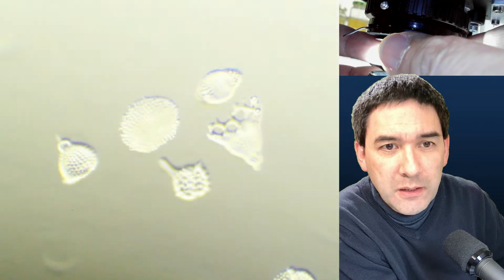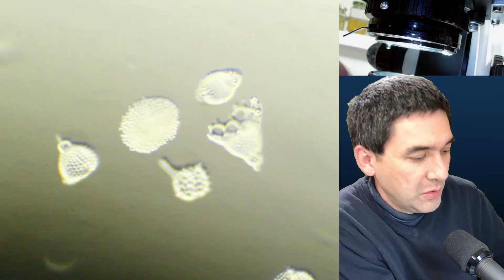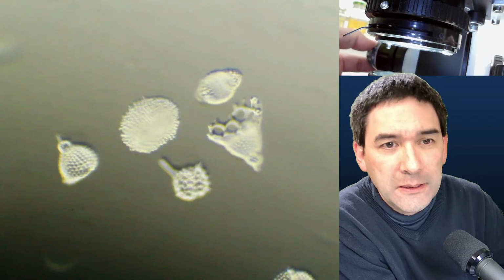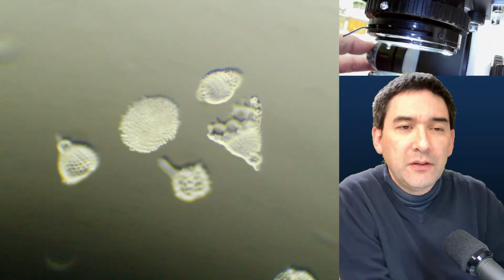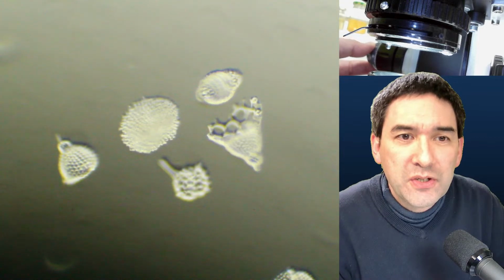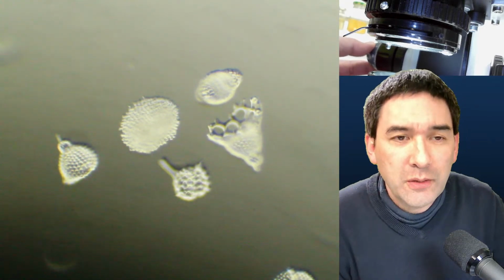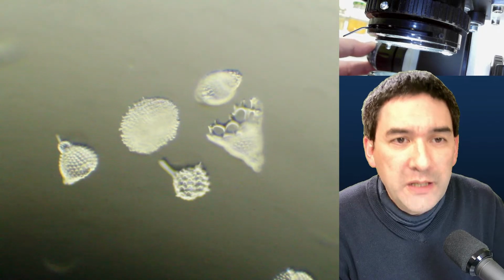Of course, it becomes very bright. So I might want to turn down the light intensity a little bit. I can refocus a little bit. But you might now see that the shape looks a little bit different, right? It looks like there is a little bit of a shadow. It looks a little bit three-dimensional. And this is referred to as oblique illumination.